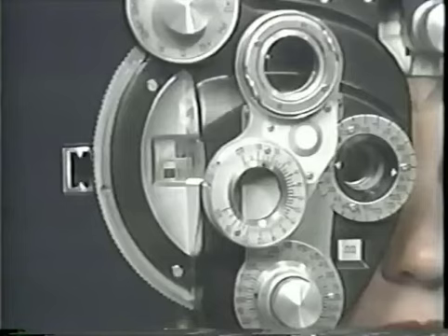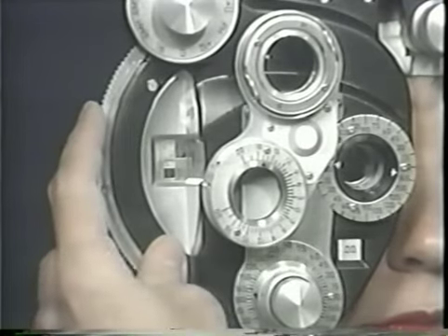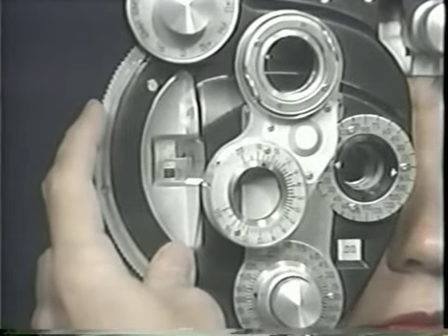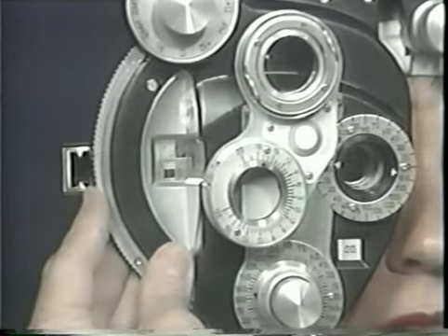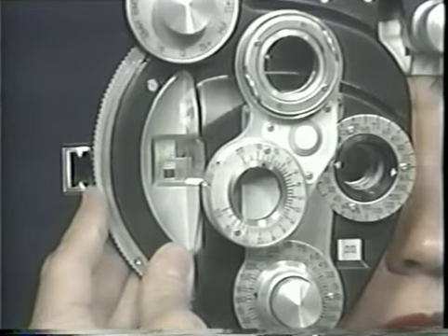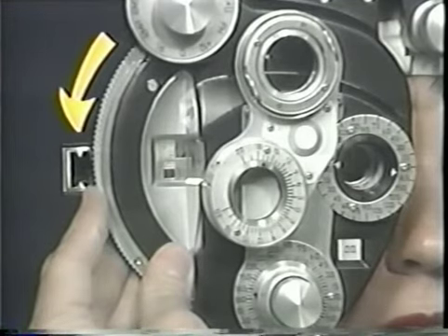Let's watch. Good. Now watch closely. I'm going to change it. Does this make it better or worse? Ready? There. Notice that sphere is always changed first in the plus direction by dialing down on the sphere dial. This pulls the focal lines or focal point forward, tending to relax accommodation.